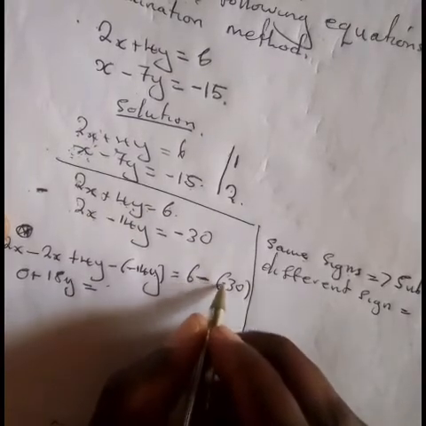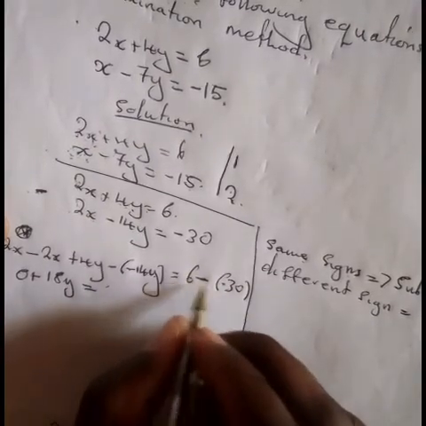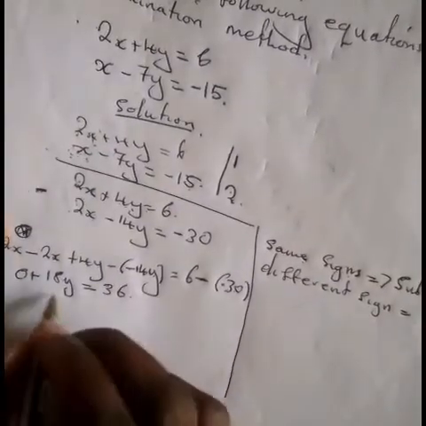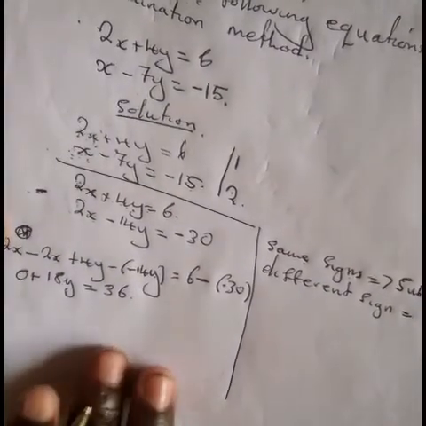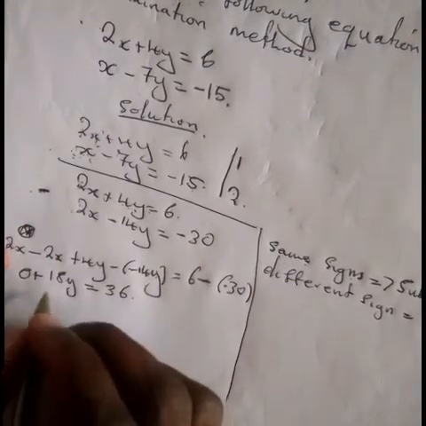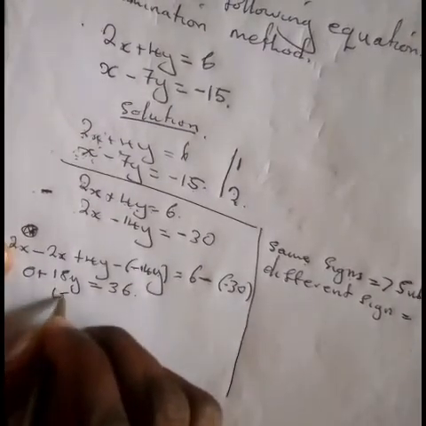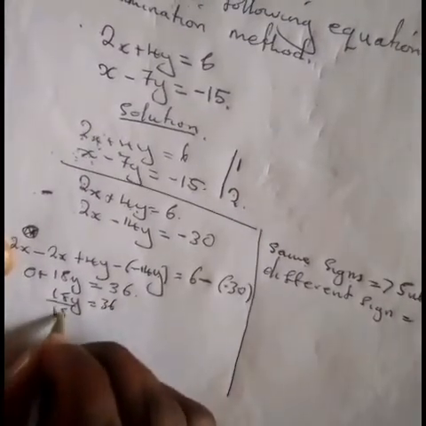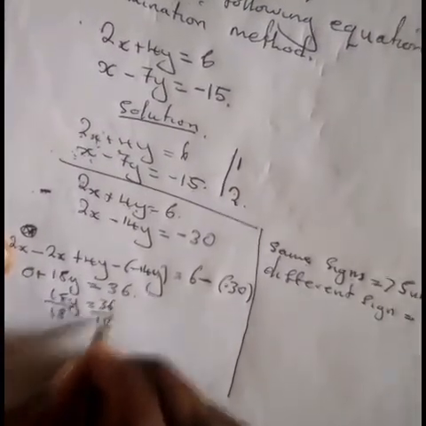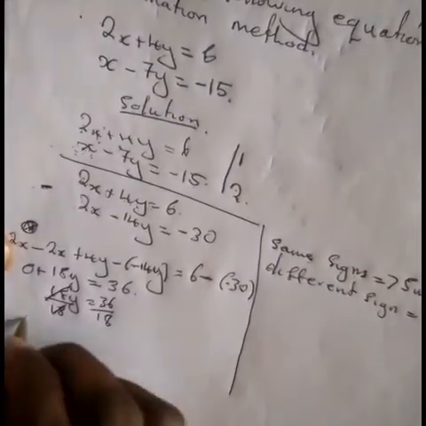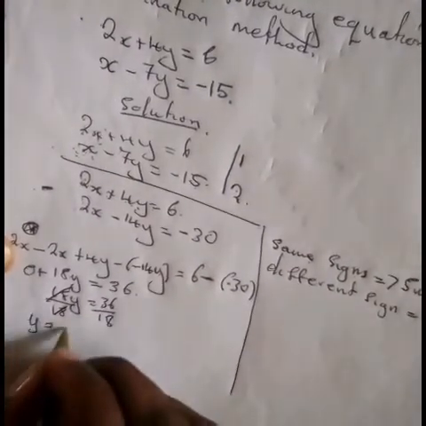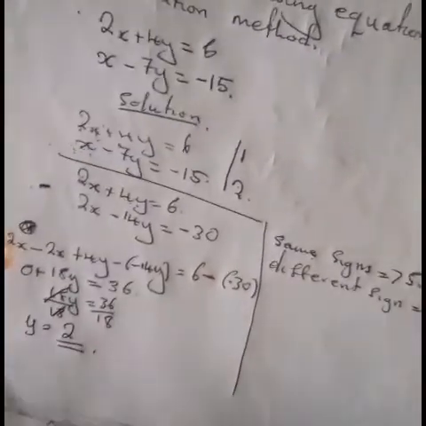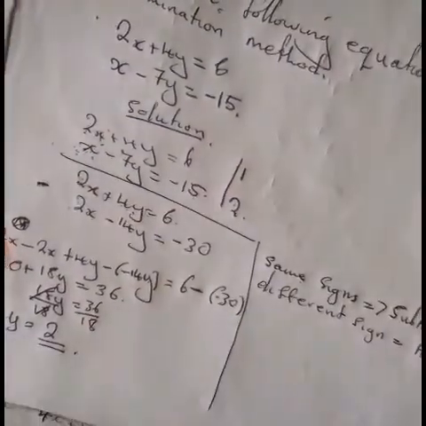The negative negative becomes positive, so it is 6 plus 30, producing 36. Therefore 18y is equal to 36. Dividing by 18 on both sides, y is equal to 2.